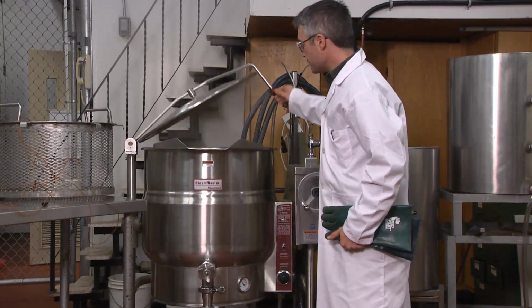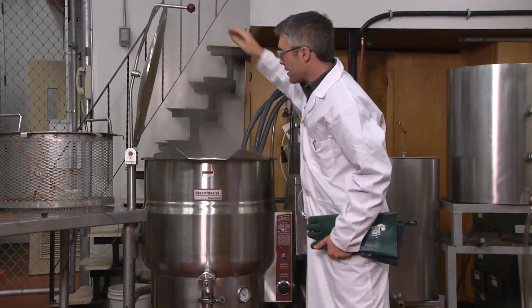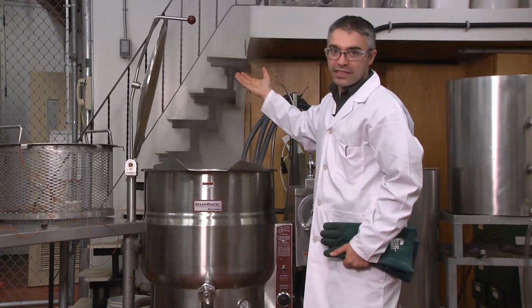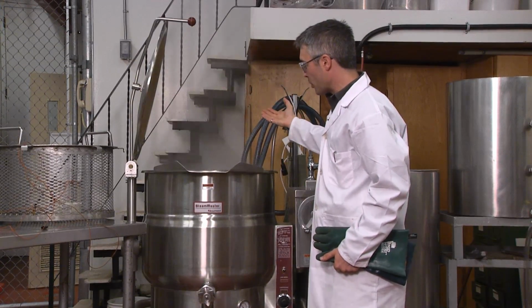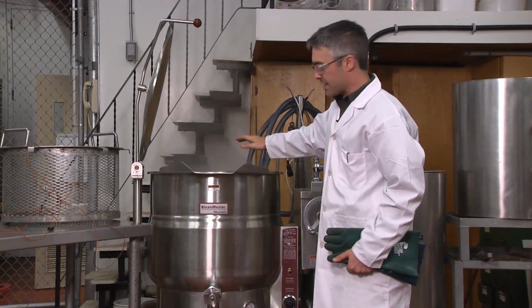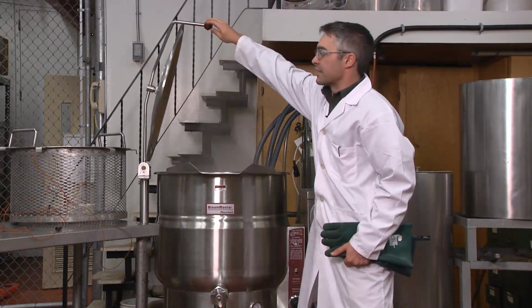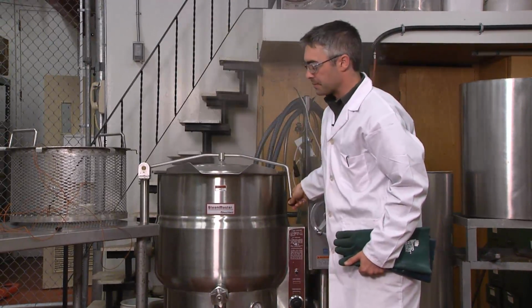As you can see now, with the amount of water vapor coming off of the kettle, we have a very good rolling boil. Therefore, the temperature within the unit should be 100 degrees Celsius, which we'll test in a second.